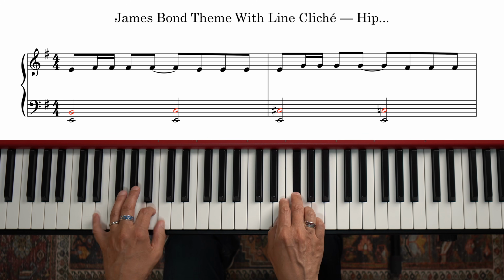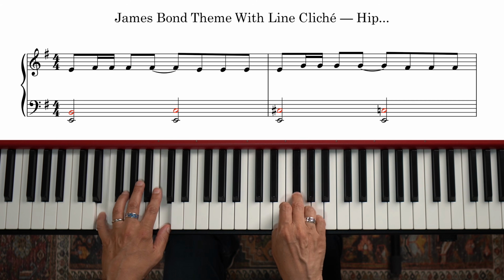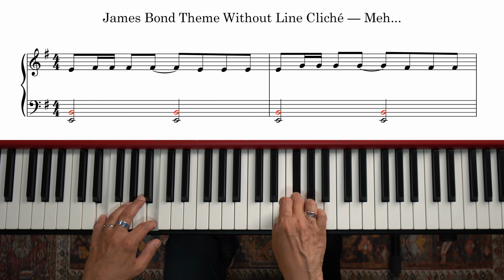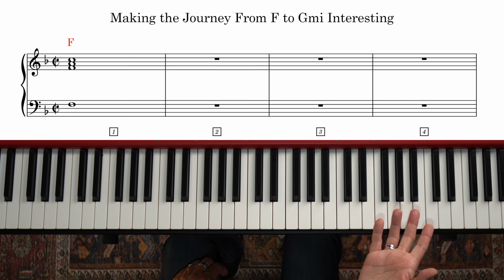So now in bars 2 and 3 he uses a technique called a line cliché. What's a line cliché? It's a way to decorate a static chord by moving one voice up or down while keeping the other voices the same. Here's an example you've heard. What makes this hip is the chromatic movement in the left hand, right? Without that, it would sound like this. Nah.